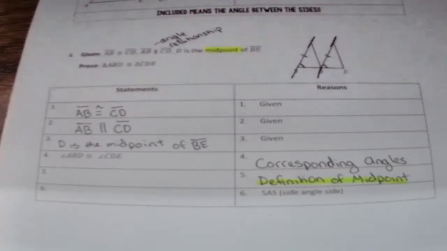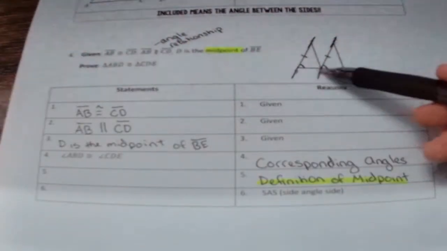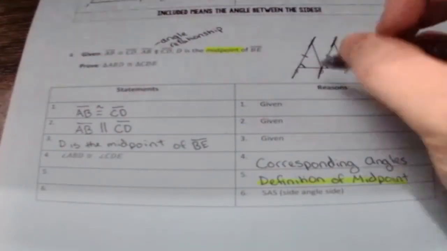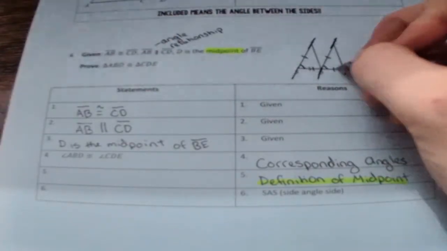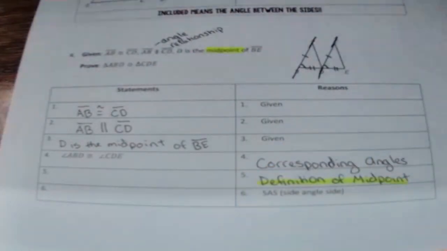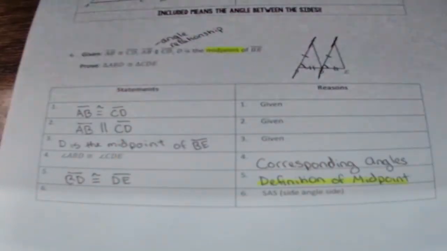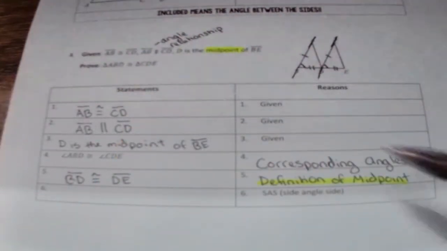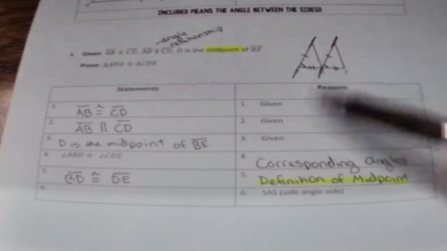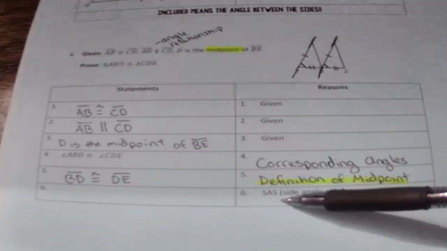So let's figure out which one had the midpoint. We were told D is the midpoint of BE. So BE is the full length. So if this is in the middle, this side and this side got cut in half. So they are congruent on each side. So what I'm going to write here is BD is congruent to DE. So based on the picture, we have a side, an angle, and a side. So that's why we have this reason here.